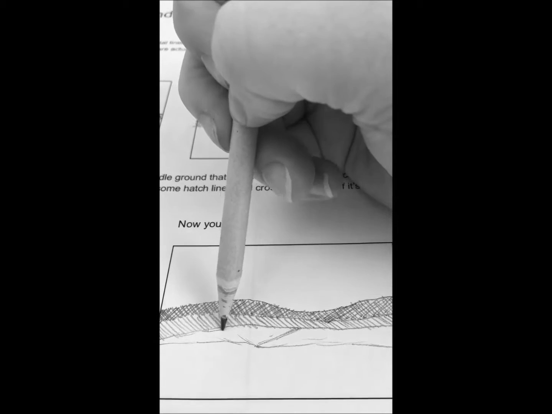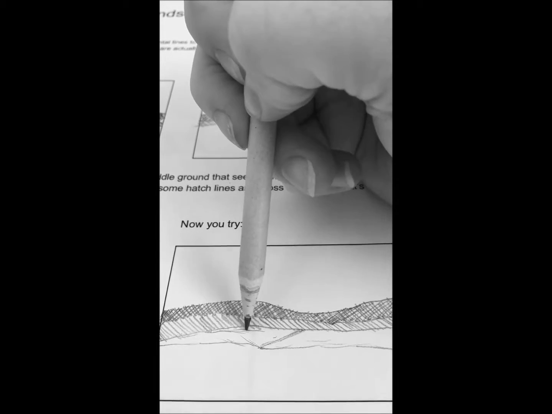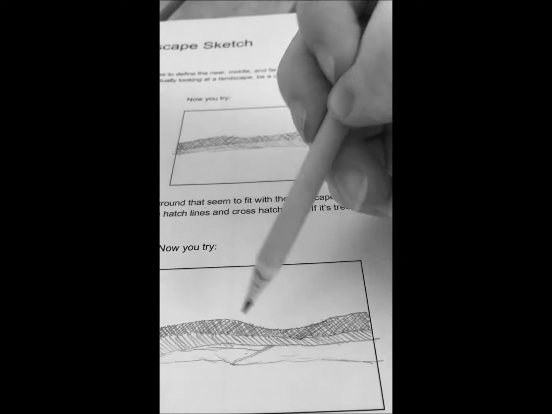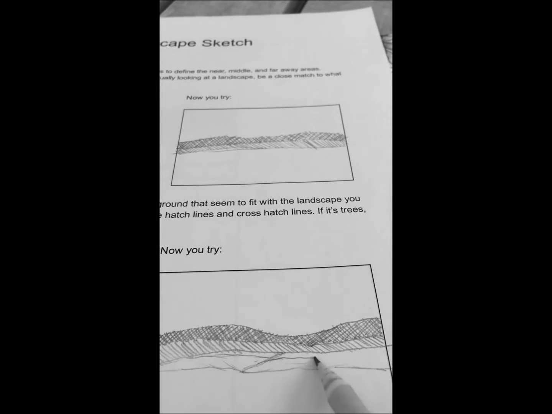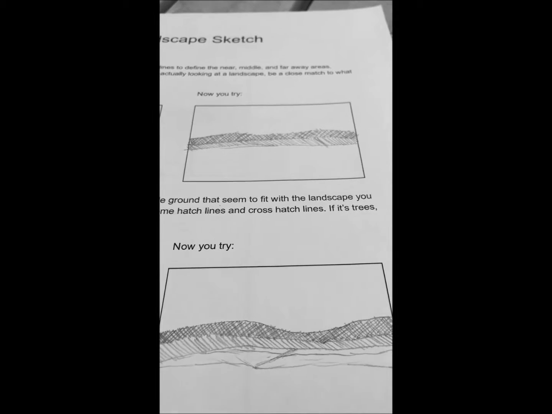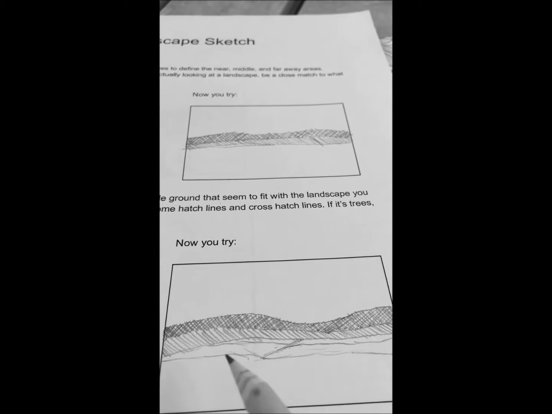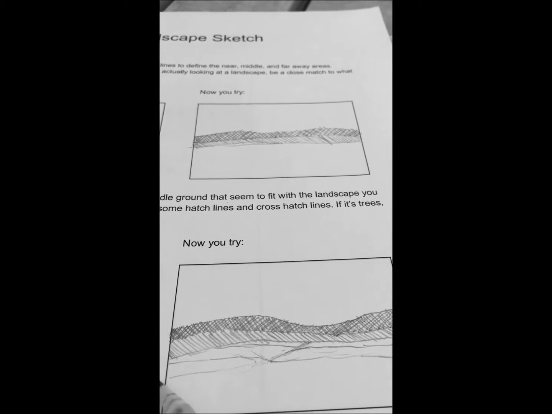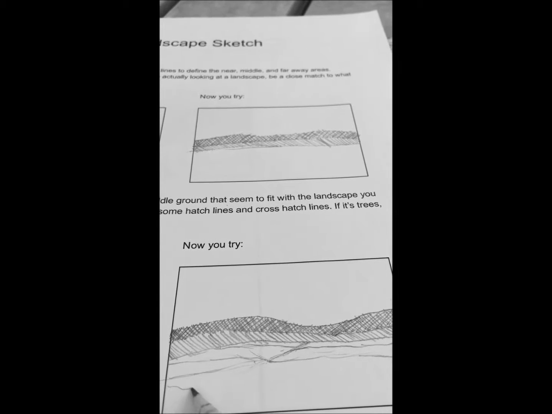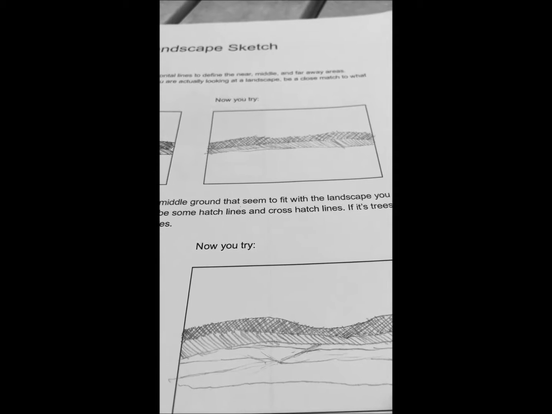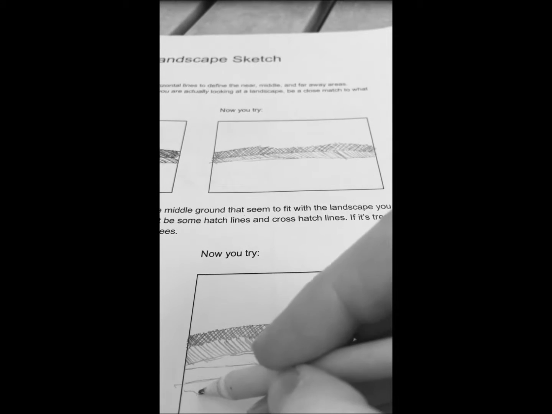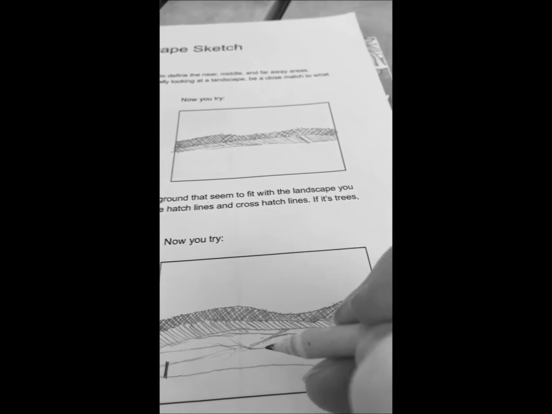And then this part here kind of comes off. And there's another part here, goes up, and this one here that comes across, and finally the edge of the road, and the fence posts.